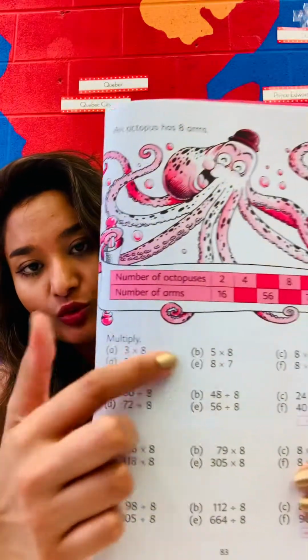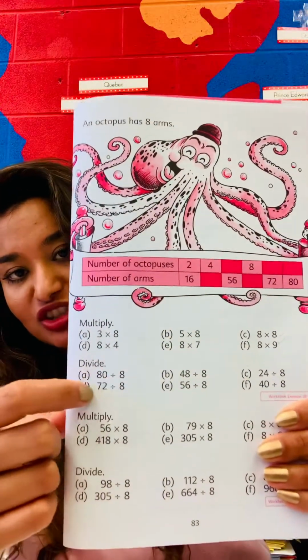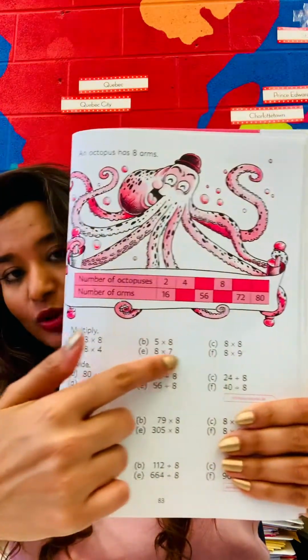So let's get started, and I would just like to make one correction on your sheets that went home. I have accidentally written page 82. So for Wednesday, it says multiply, page 82. It's actually page 83 of your textbook, and I'm talking about task 2 and 3. So page 83, task 2, which is multiply, and 3, which is divide. These are your questions that you will be doing after this lesson, okay?